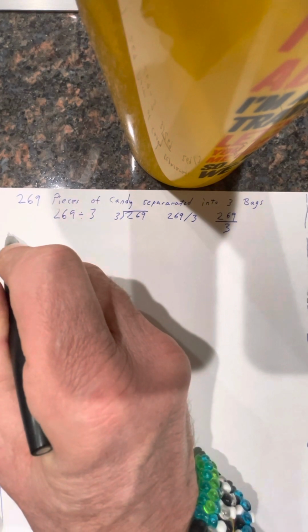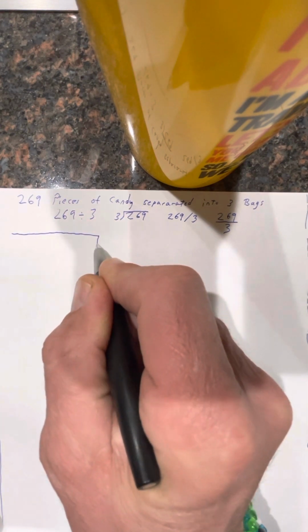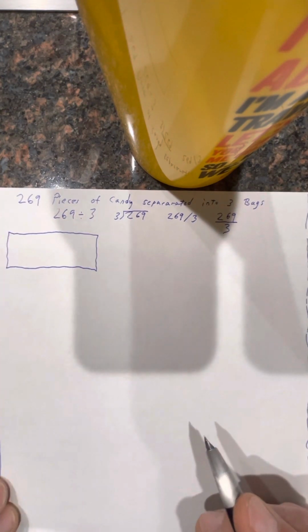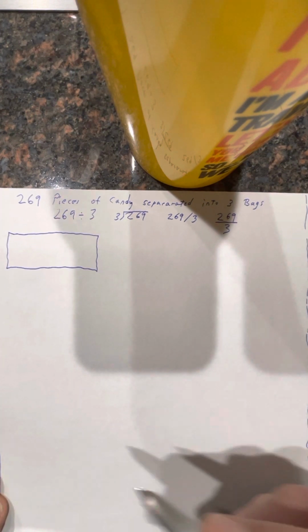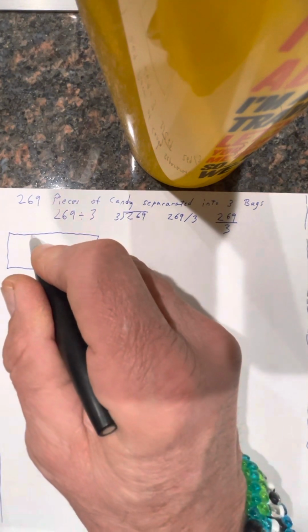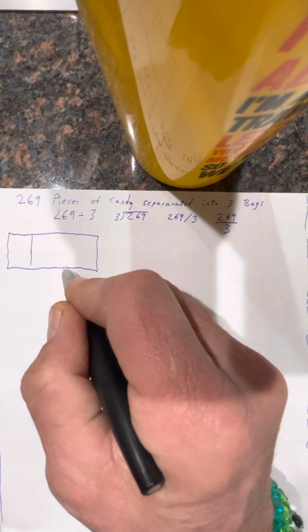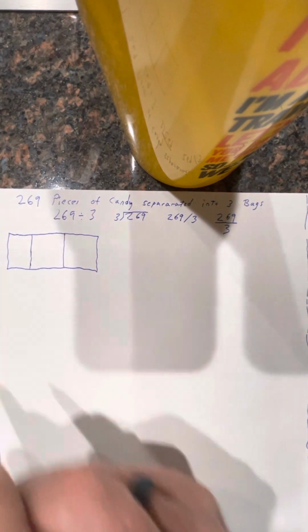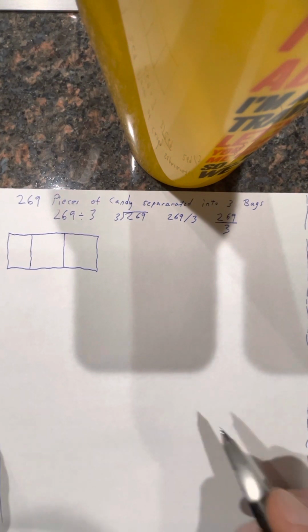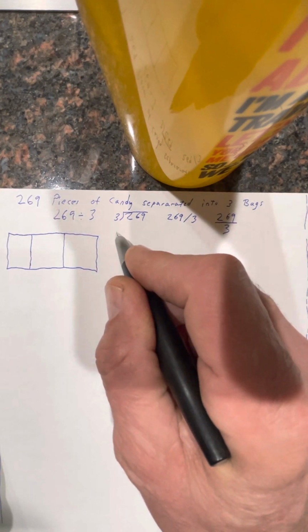Okay. All right, so let's get into the ways to solve this problem. At the very lowest level, and I don't mean this in a bad way, but at the least conceptual level, I need 269 things. I'm going to put them into 3 boxes. Now, most kids nowadays can figure out, by this age, that I can use these things we call 10 blocks. And so I'll draw them out here.